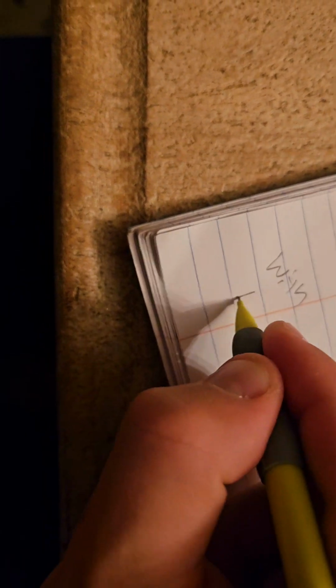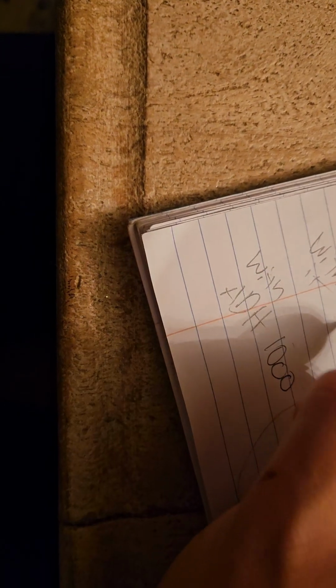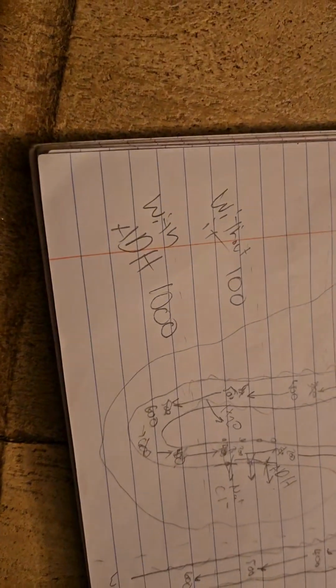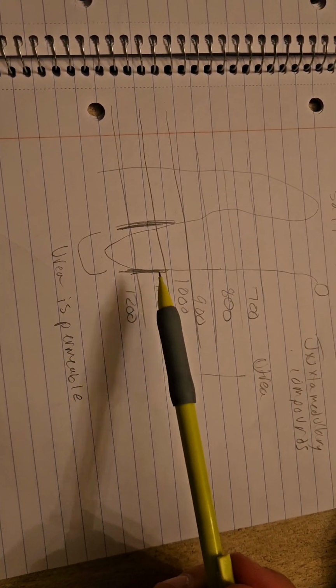Thus, with ADH, the osmolarity of our urine is like 1,000. Without it, it's around 100. Getting a urine of that high osmolarity is usually done over here in the juxtamedullary nephron. ADH will make urea more permeable.